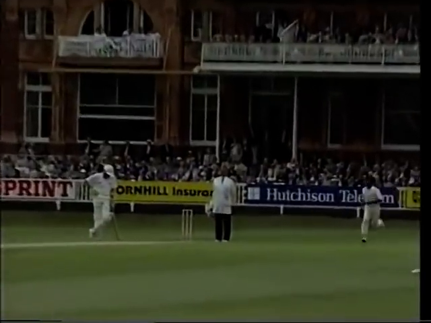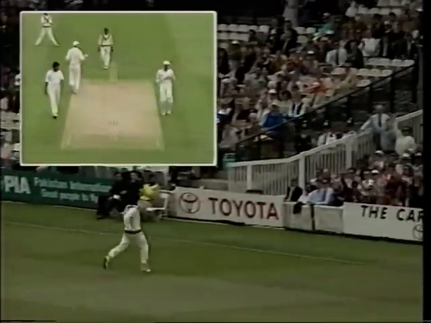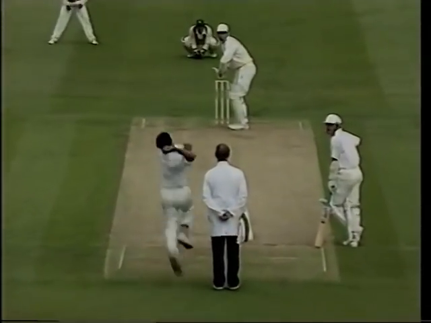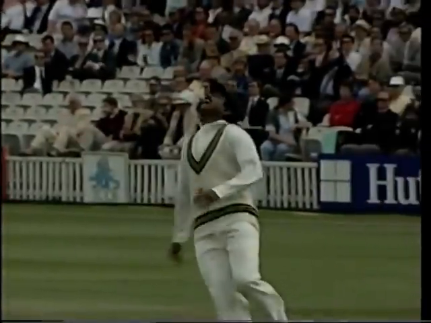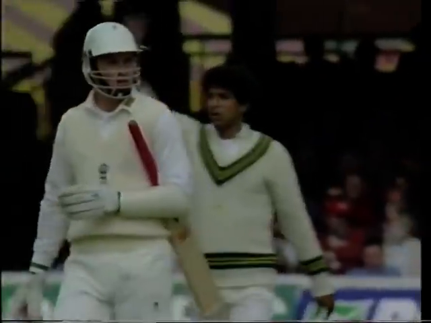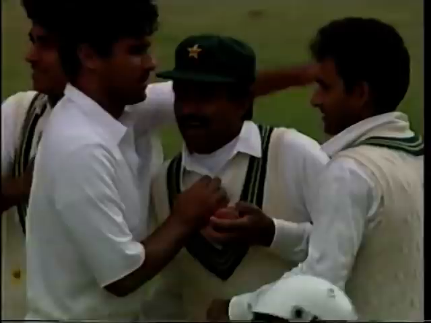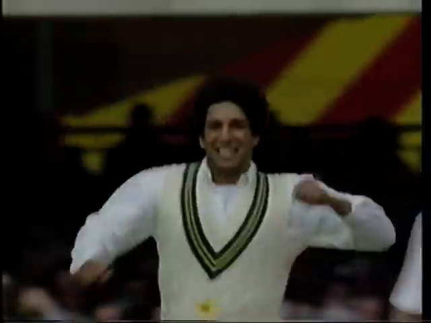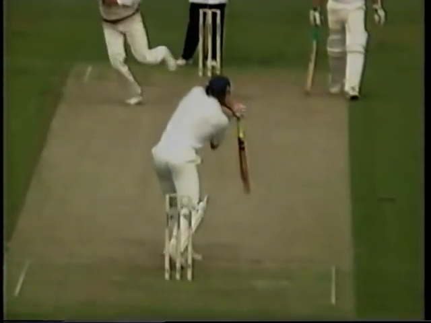Now it's Waqar Younis bowling to Graeme Hick. The ball will win that race. It might be out. And that is the end of Hick. All you can say about it is that it was a positive attempt, but a poor selection of shot. What a catch! What a catch! And Robin Smith goes to the left-arm seamer, Wasim Akram.